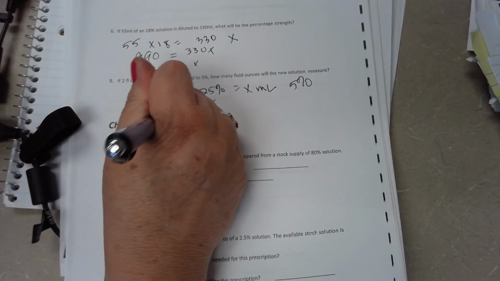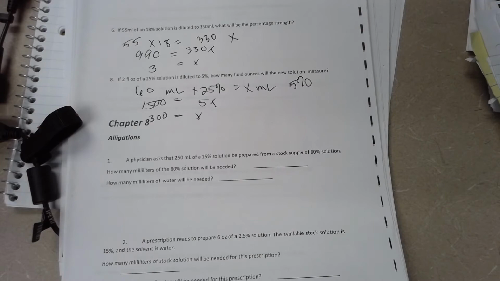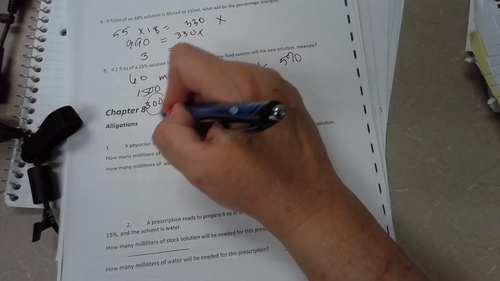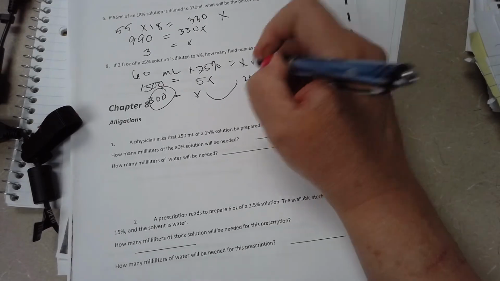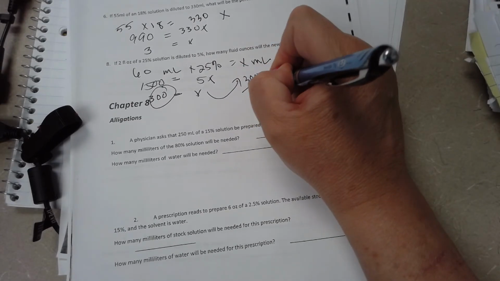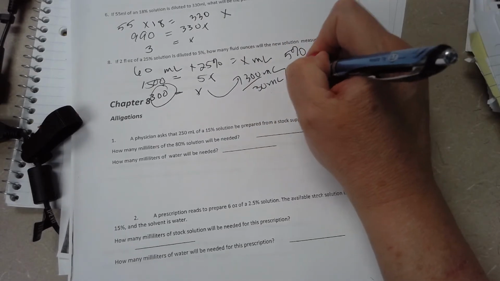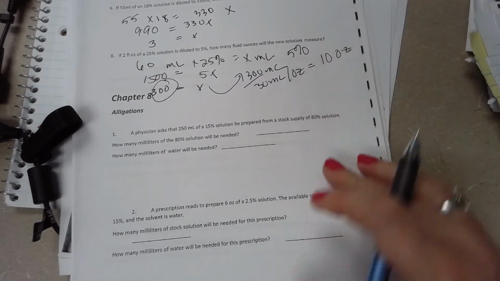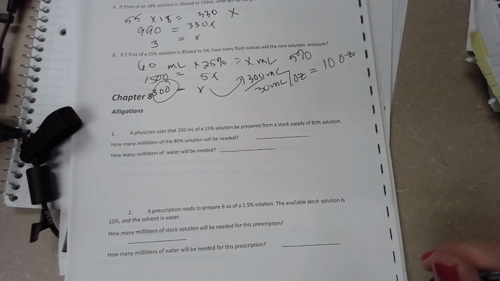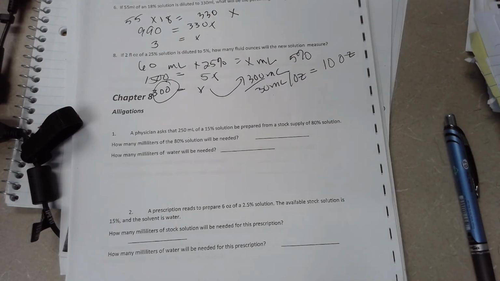X is 300. And that's in milliliters, right? So 300 milliliters divided by 30 milliliters per ounce equals 10 ounces. Okay?